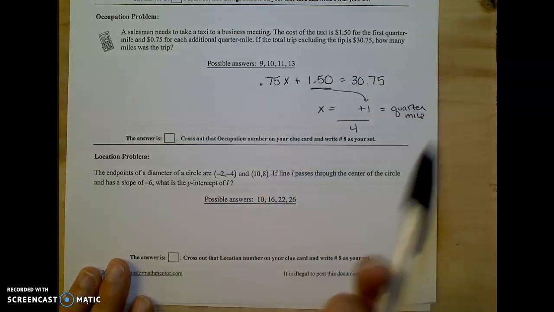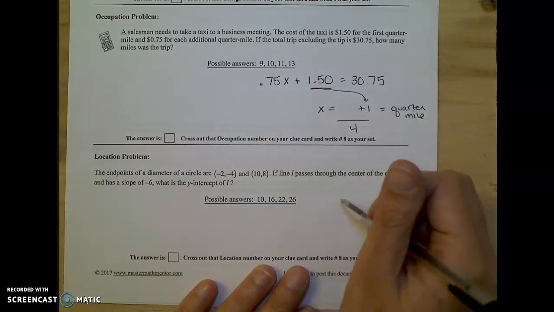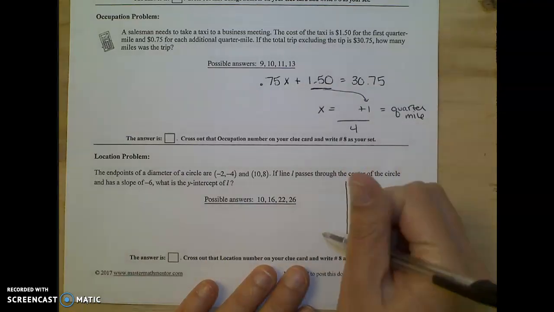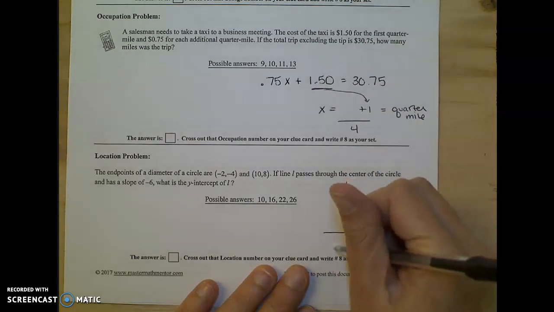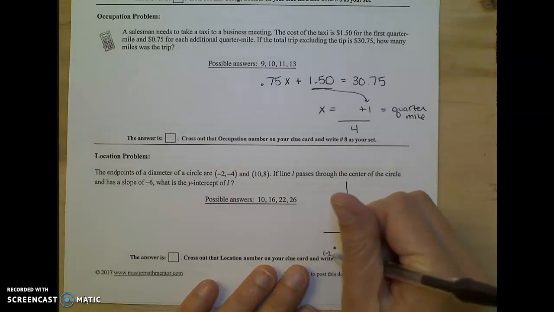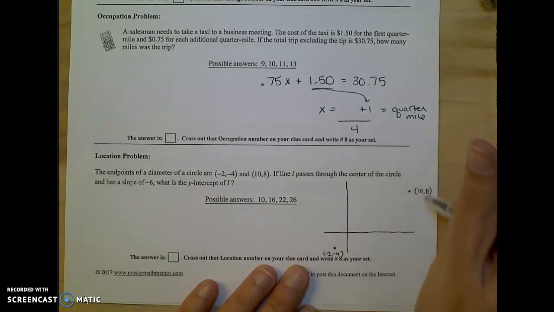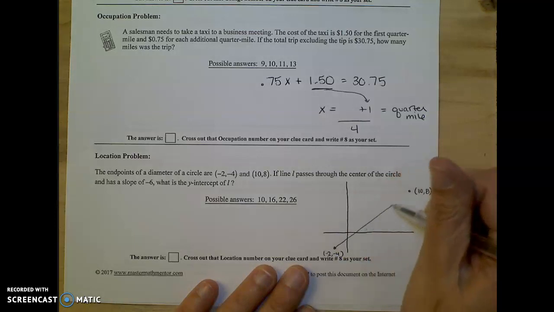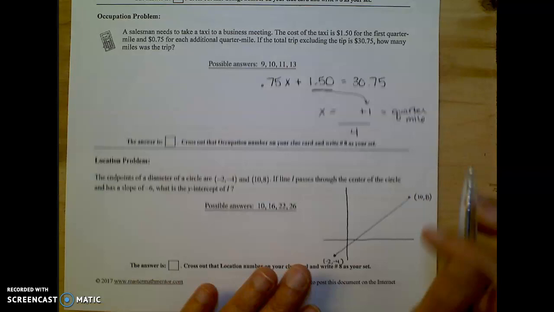Okay, so for this one, the endpoints of a diameter of a circle are at those spots. So I did draw myself like a little mini graph over here, and I plotted the (-2, -4), and then I plotted the (10, 8), like that. And it is the diameter of a circle. So from end to end, the circle kind of goes around like this. I'm not even going to attempt to draw one.